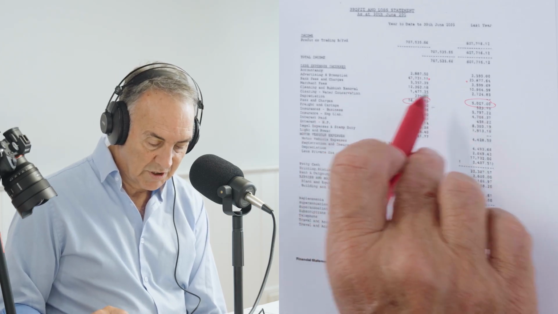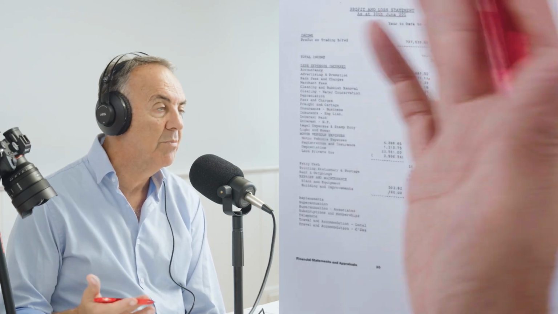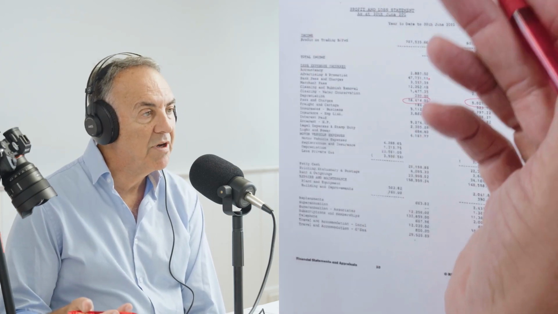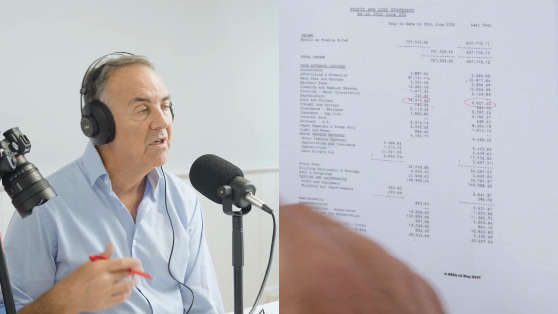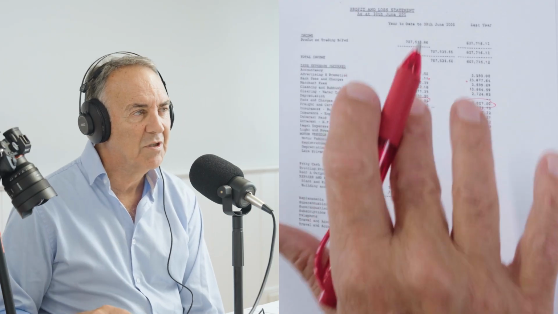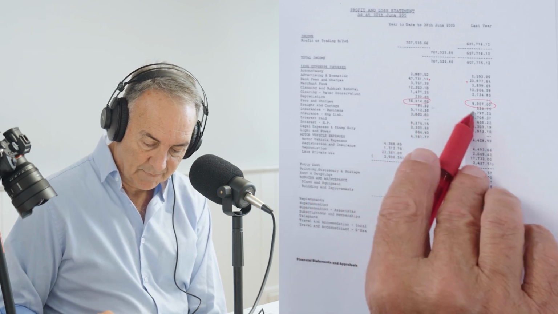So the question is, why is the depreciation more? What are we depreciating? It's the shop fit. Why did you refit it? Because we're selling it, or because the landlord required it to get a new lease. So we're finding out a lot about the business just from these numbers. Every number has a story.